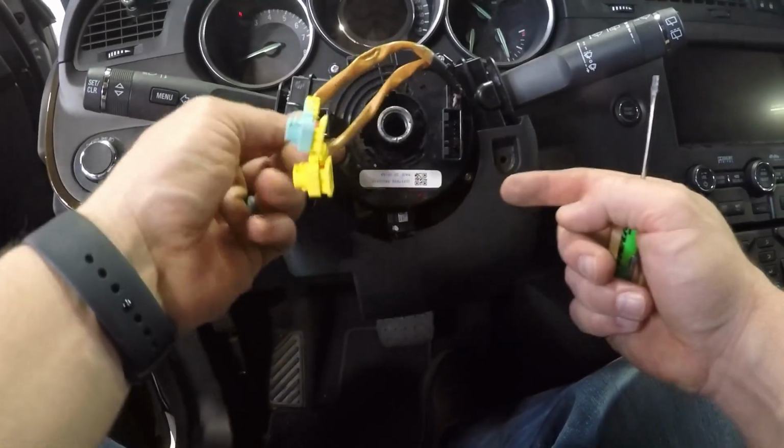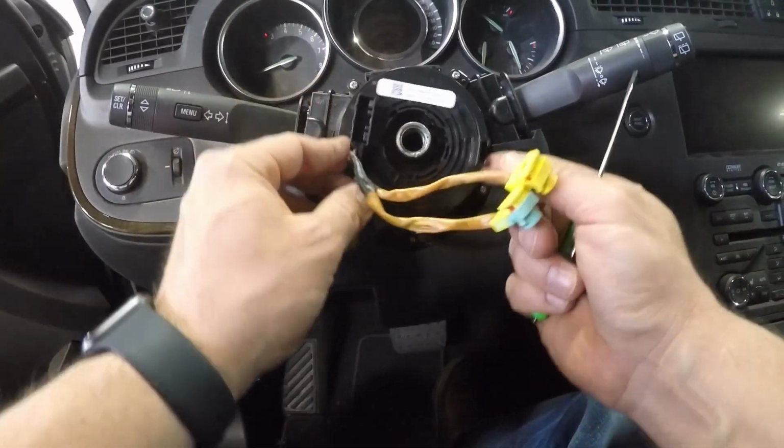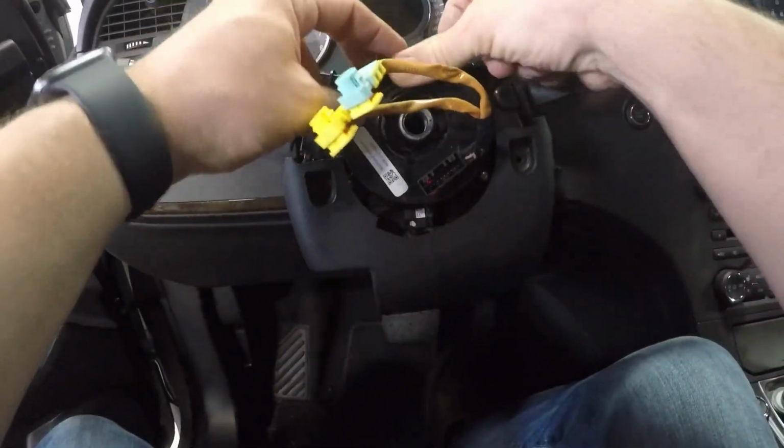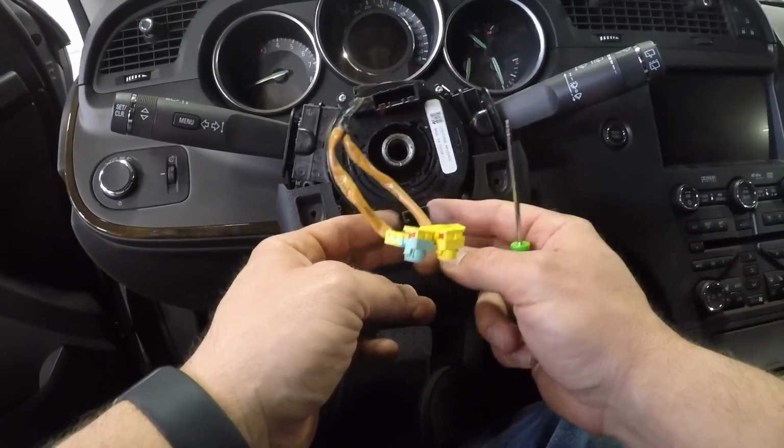So we're going to spin it and see if we can get it back in place.